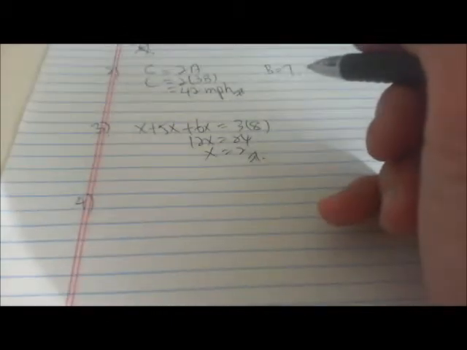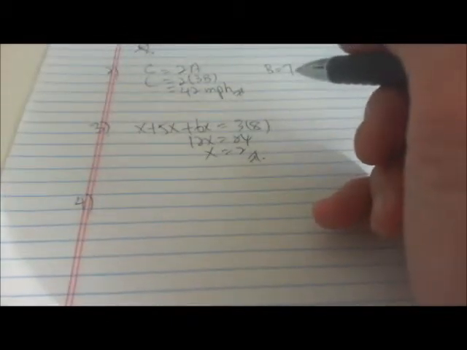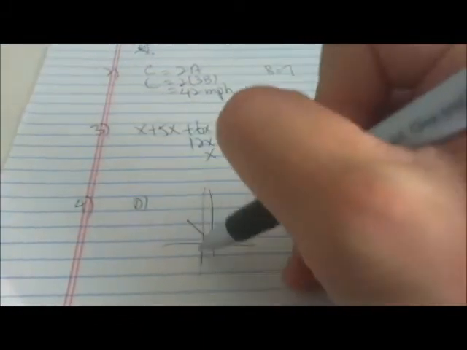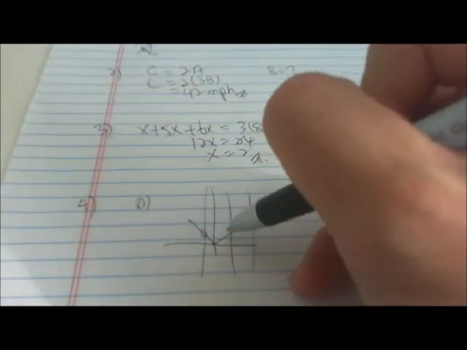You don't cut through 2 points, you only cut through 1 point on the graph. So you look at the graphs in choices A, B, C, D, E, and you find out the choice should be D, because D looks like this. It doesn't matter where you draw the vertical line, you only pass 1 point.